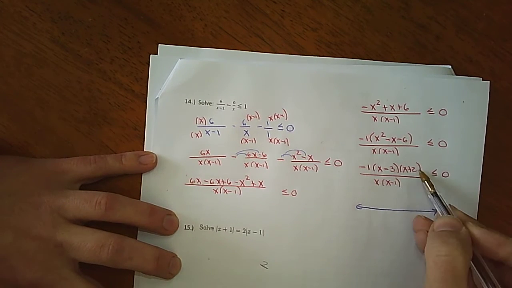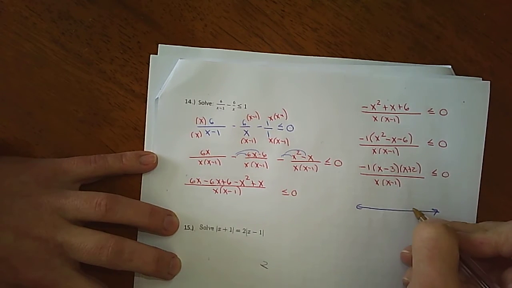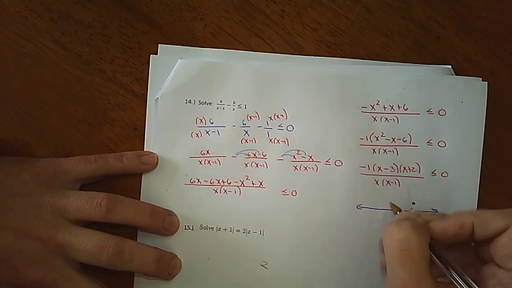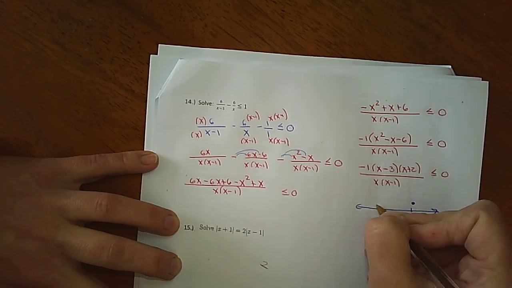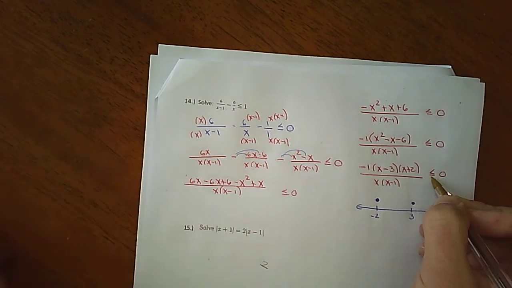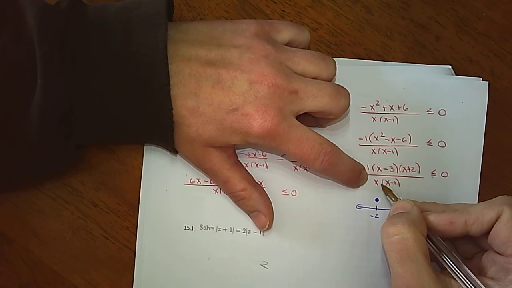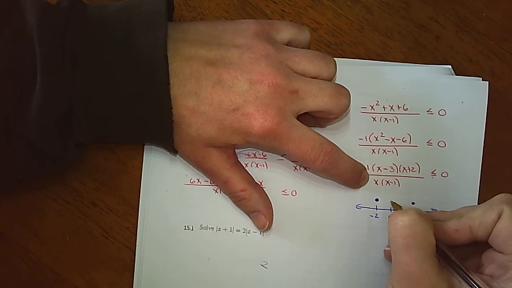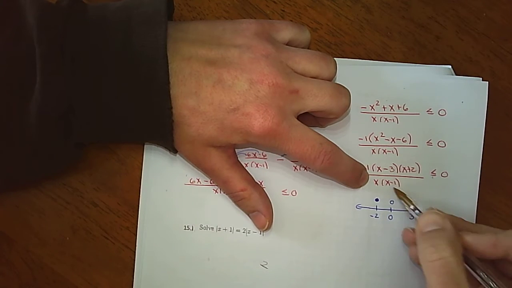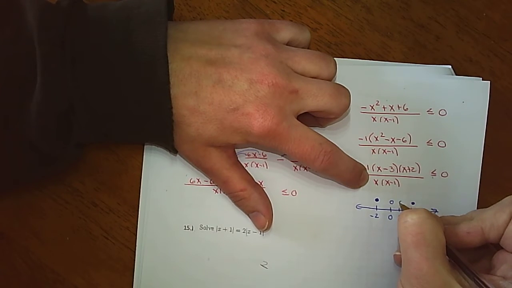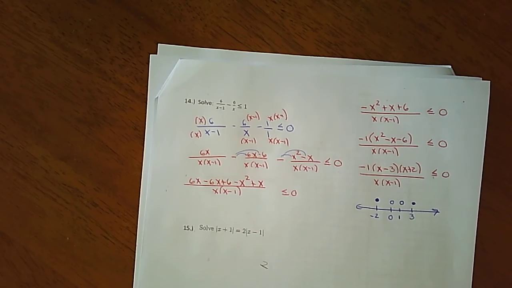What are all the things that make the numerator 0? Positive 3, and we're going to make a solid dot because there's a line underneath it. Negative 2, again, solid dot because there's a line underneath it. Now, let's look at the denominator. That makes it 0. Where would 0 be? Up there. That's going to be an open circle. Anything in the denominator makes it an open circle. And positive 1, which would also be an open circle.